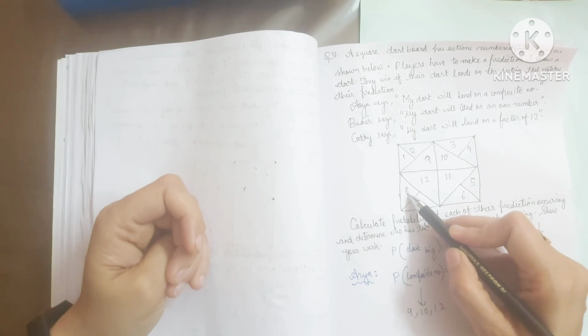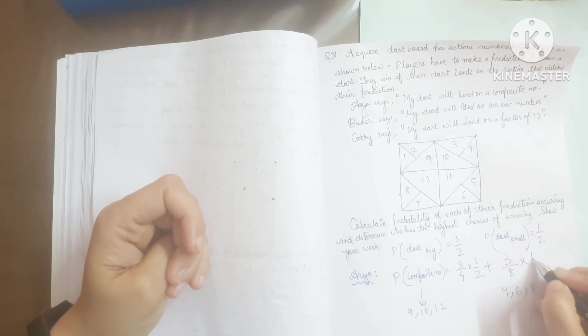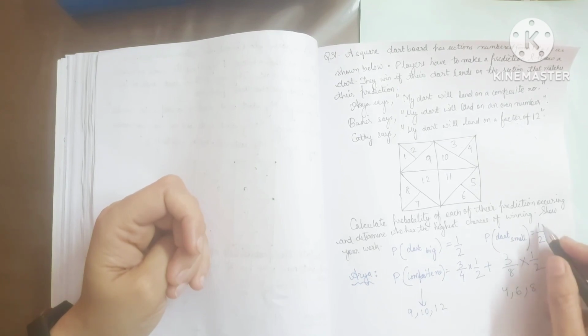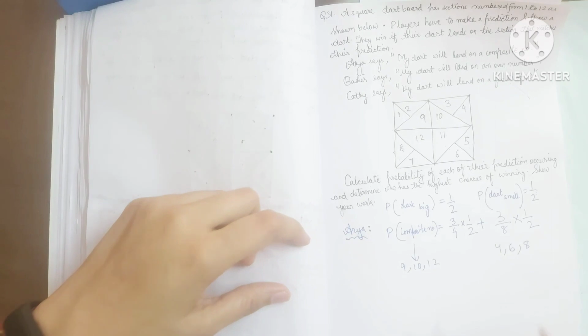4, 6 and 8. And how many smaller triangles are there? 1, 2, 3, 4, 5, 6, 7, 8. So the probability of the dart landing inside will be 3 by 8 multiplied by the area probability, half, right? According to the area, the probability has become half. So I multiply with that. Now what will be the probability? Now I have to calculate the total.